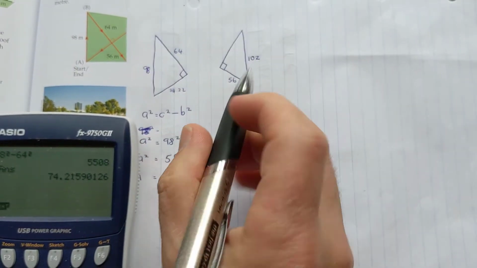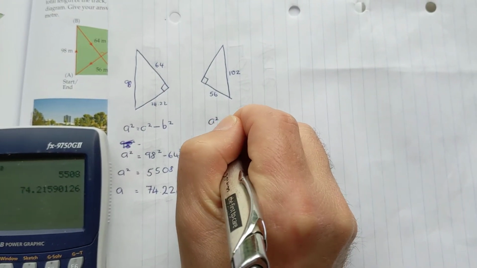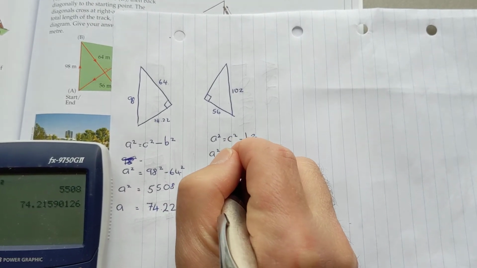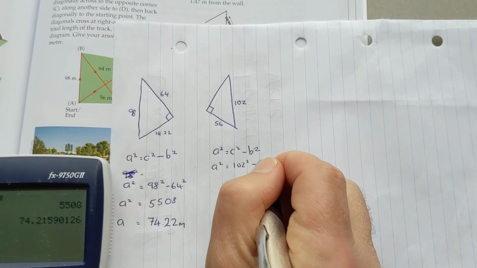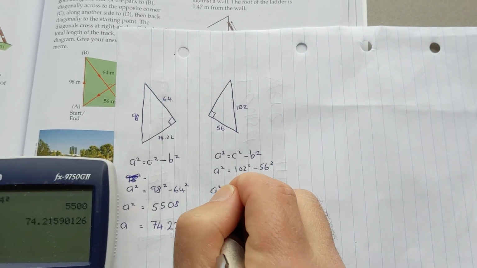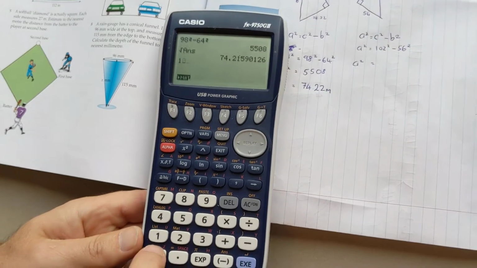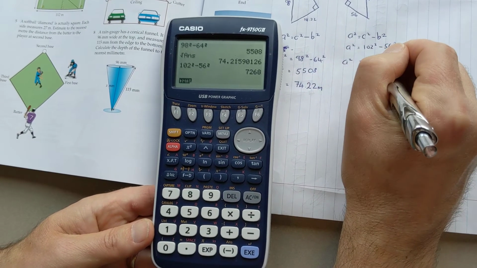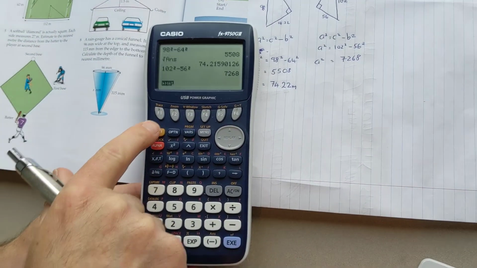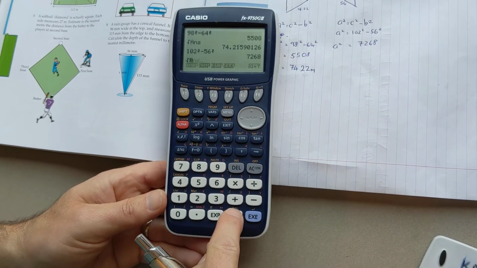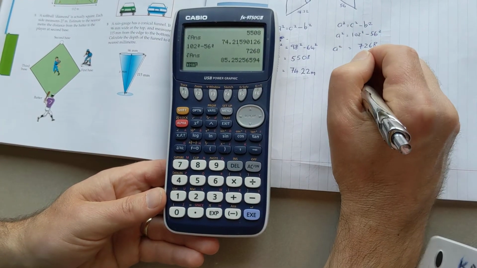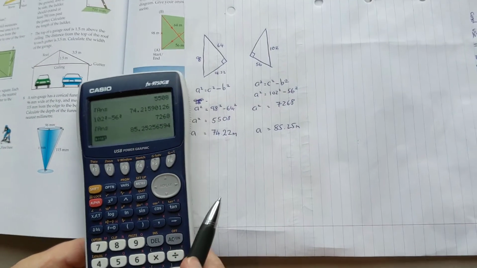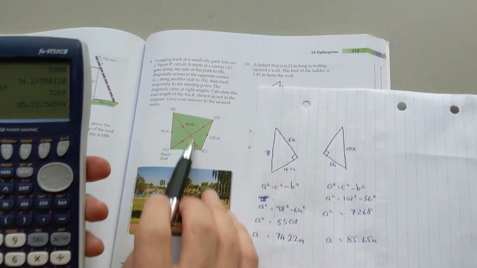74.22. Same problem here, I'll go through it quite quickly. a squared equals c squared minus b squared. The missing side, a squared, equals 102 squared minus 56 squared. A squared therefore equals, and back to the calculator, 102 squared minus 56 squared equals 7268, and we want the square root of the answer, which is 85.25, so A equals 85.25 metres.